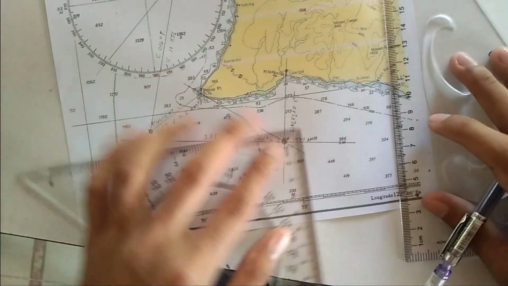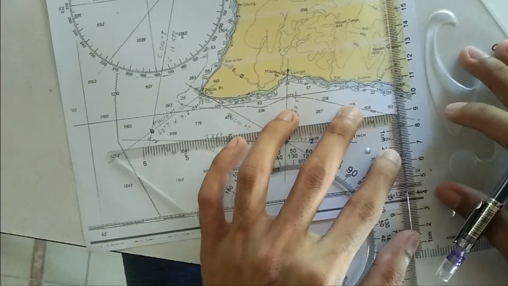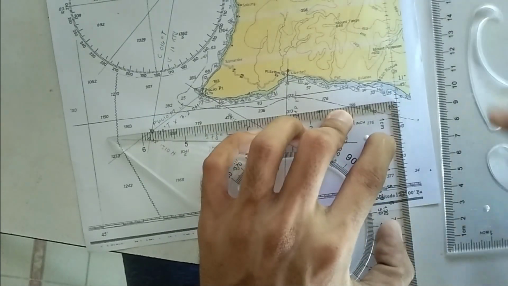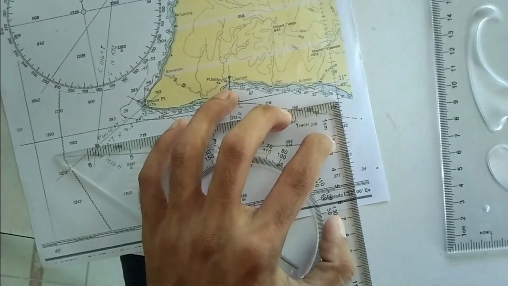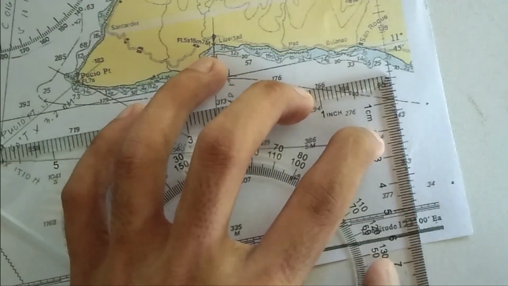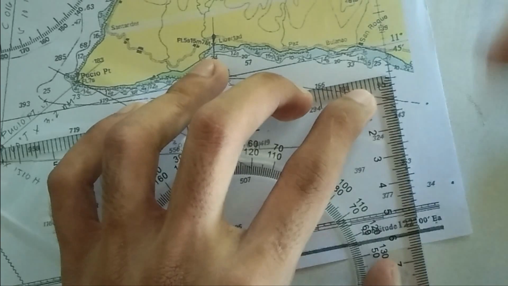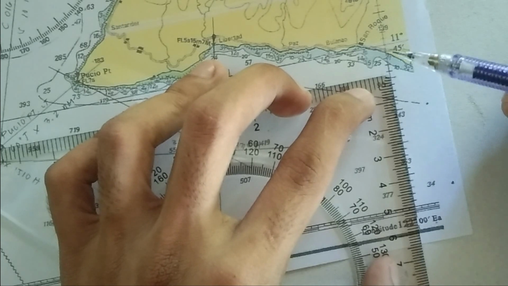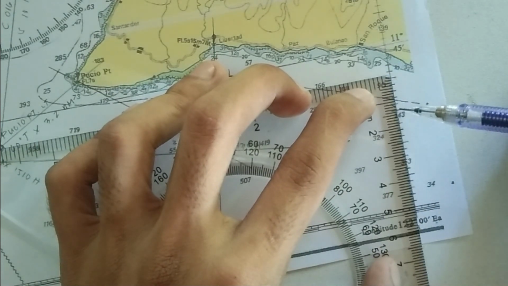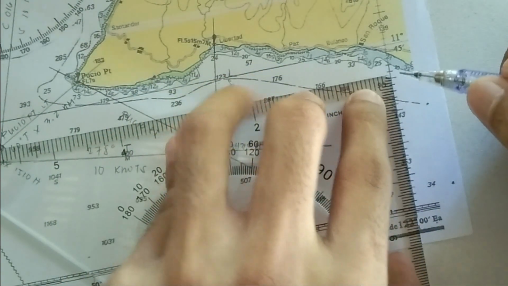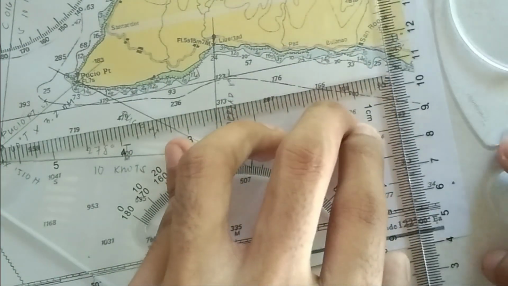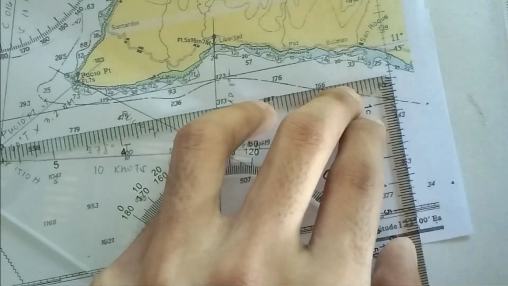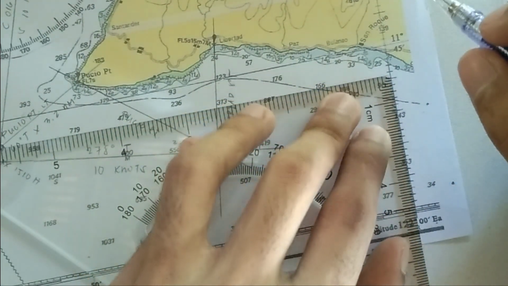So this will be our fixed position of 1510. So again, we have here, try to zoom in, 11 degrees, still 11 degrees and 45, 44, 43. So this will be the latitude of 1510. It's about 11 degrees and 44.2.